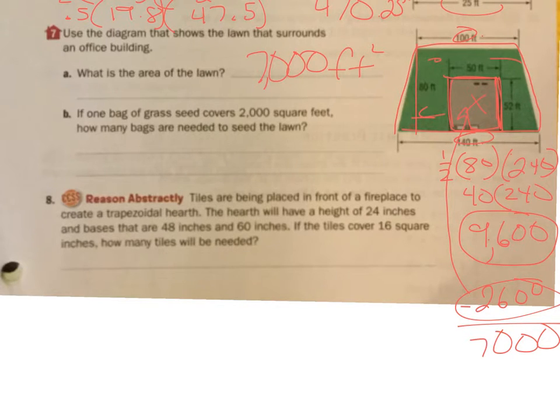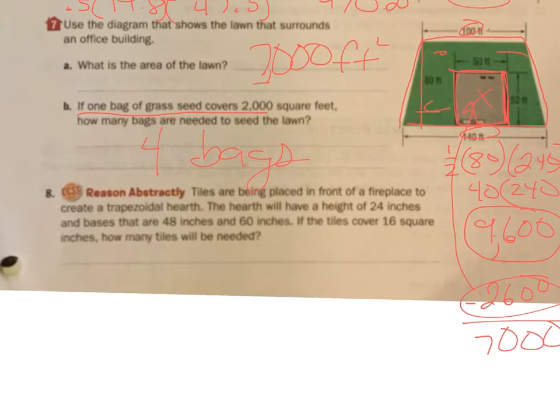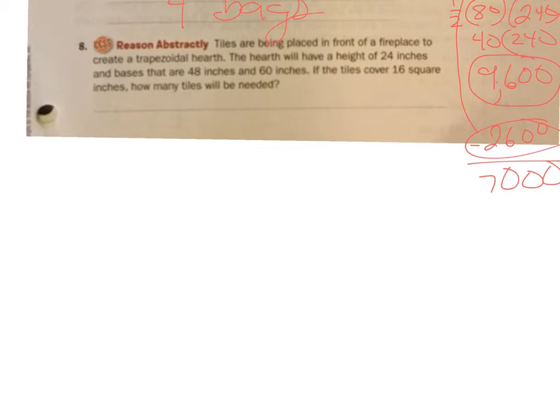Okay. Now, if one bag of grass seed covers 2,000 square feet, how many bags are needed to seed the lawn? Well, 3 bags would be 6,000 square feet, and I need 7,000. So I'm going to need 4 bags. Okay. You can't break a bag open, so you need 4 whole bags. Let's see.